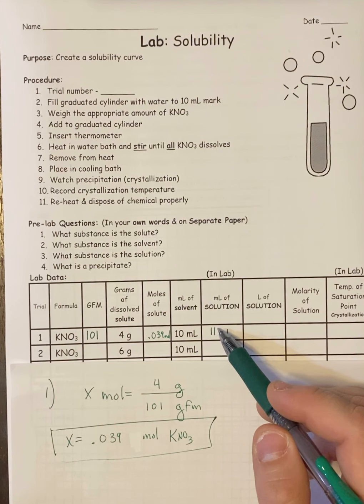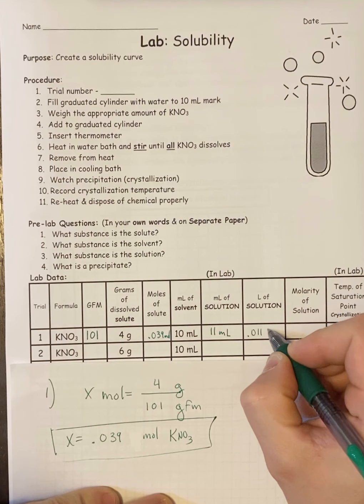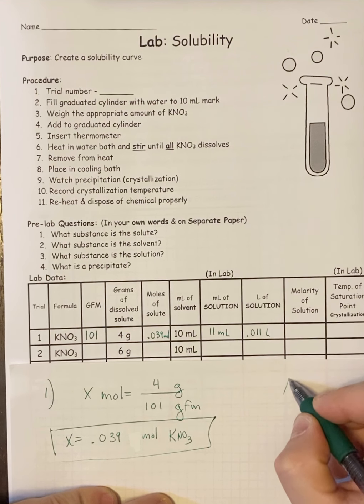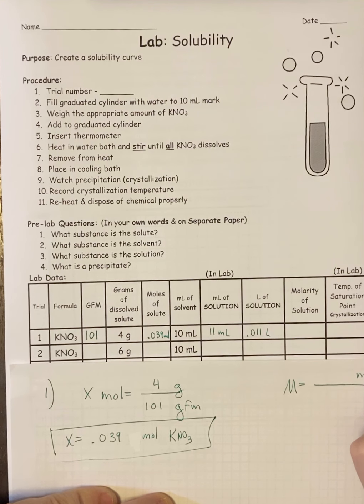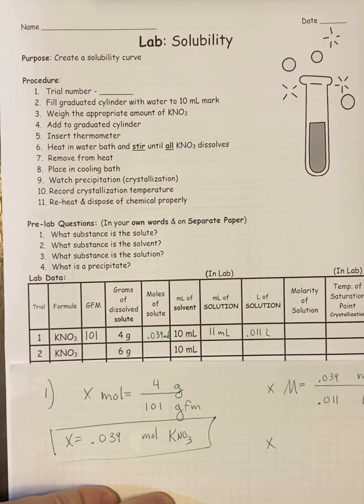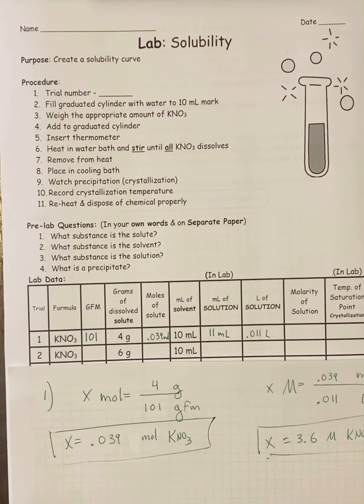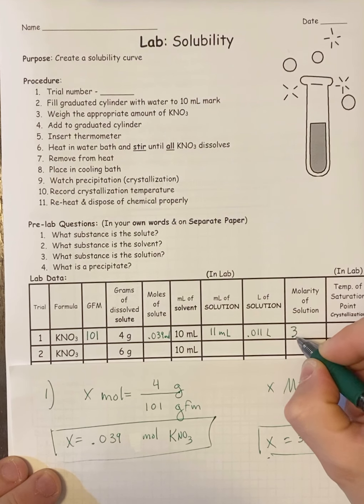You'll take the thermometer out and then just look at the volume of the water. The next thing would be to convert that to liters. That should be easy. 0.011 liters. And then the next part is the molarity. And we get 0.36 molar KNO3, or 3.6 molar.